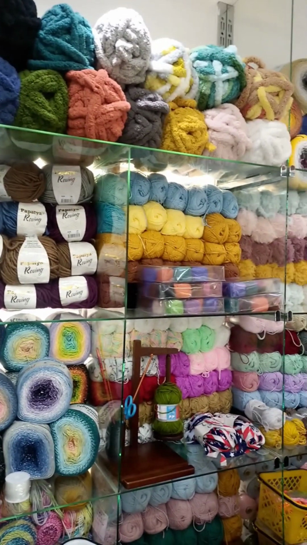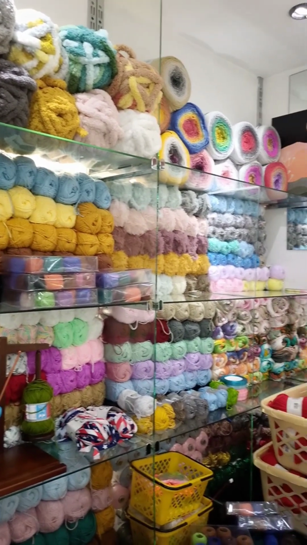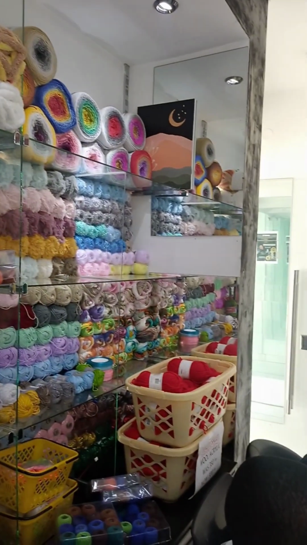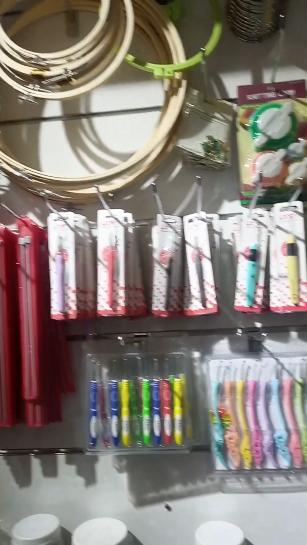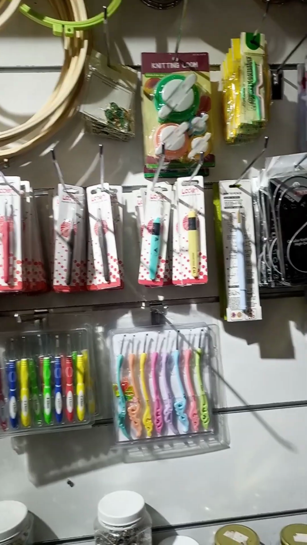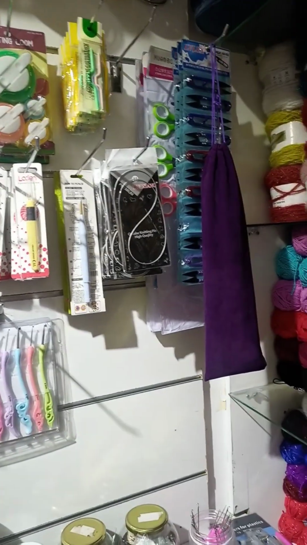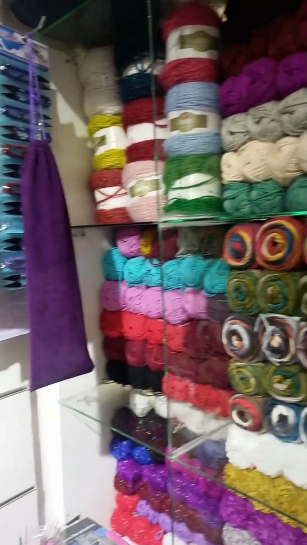Meanwhile, I couldn't help but fall in love with the store. I was about to say, hands up, give me all your products. But one day we shall go have a huge spree from that shop, inshallah.